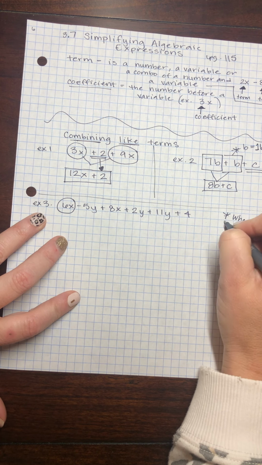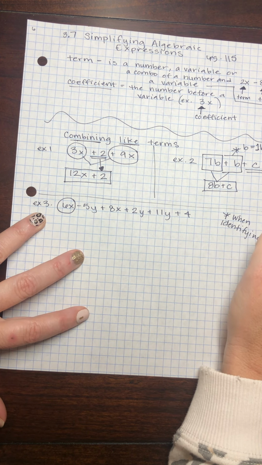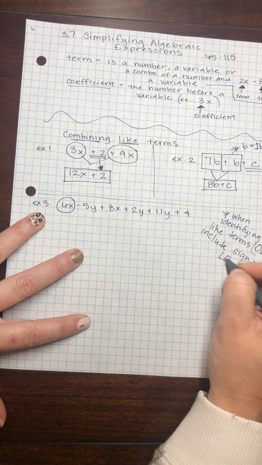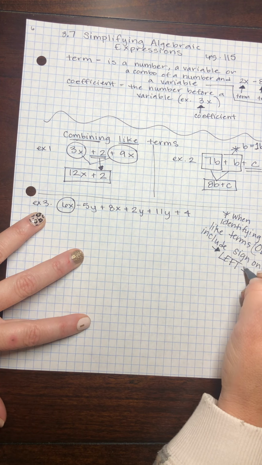When identifying like terms, so that means circle, box, underlining, whatever you're using, include the sign on the left. It's very important.